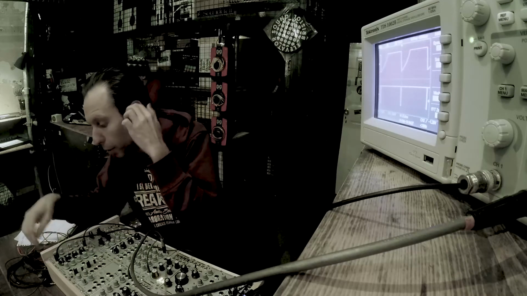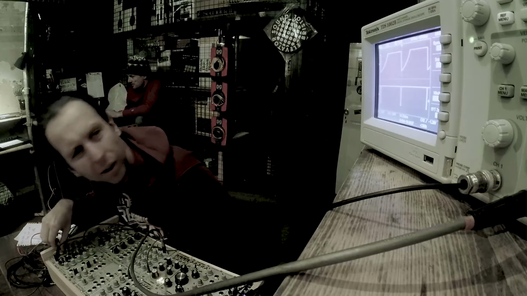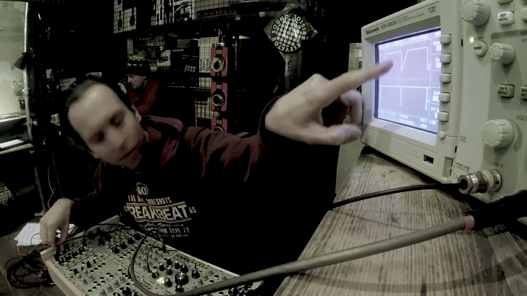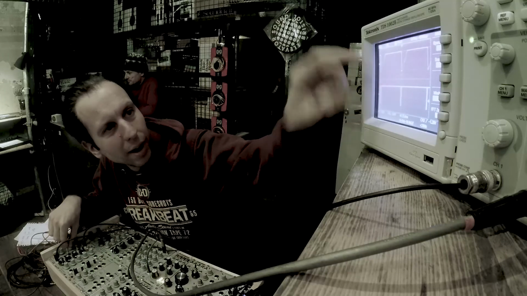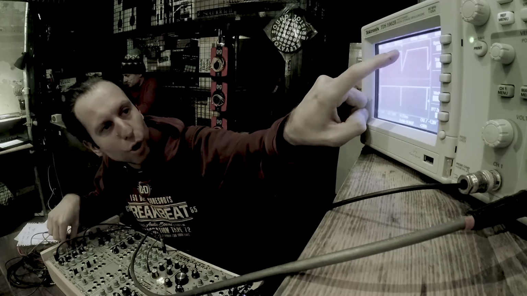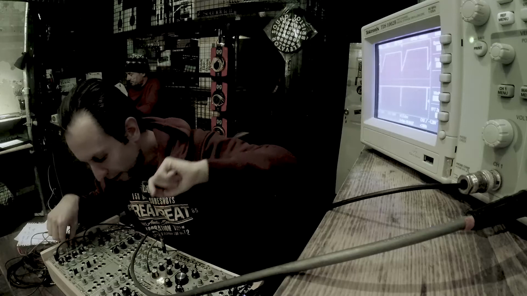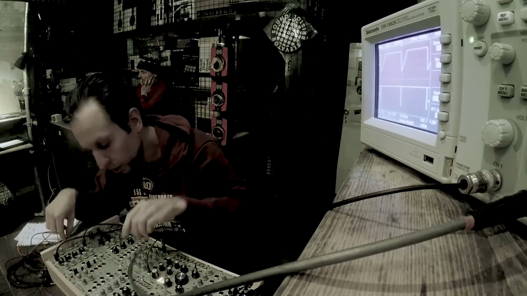But that's the impulse response of my slew limiter. Oh yeah, because this is the rising flank, and then this is the dropping flank. The point is that the waveform starts to drop only here and it immediately starts to rise. So I don't really have much control over this phenomenon with the lower flank.